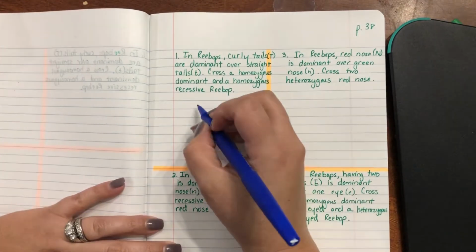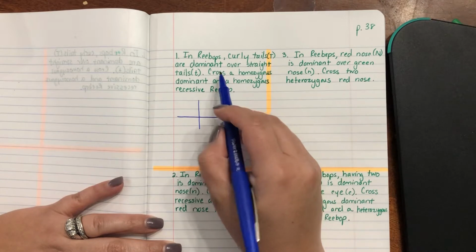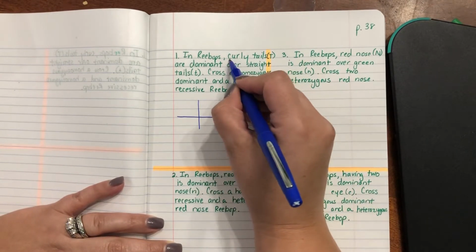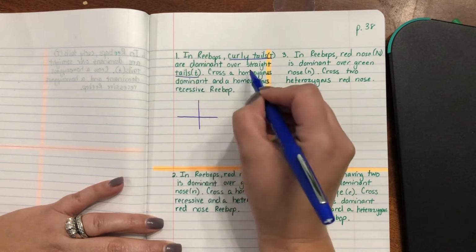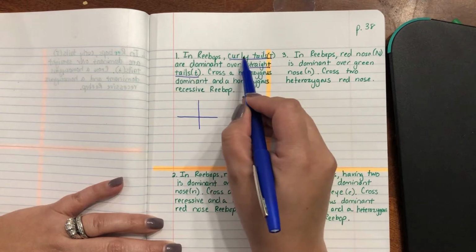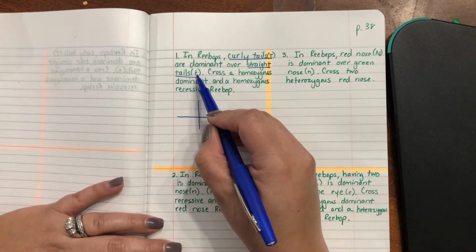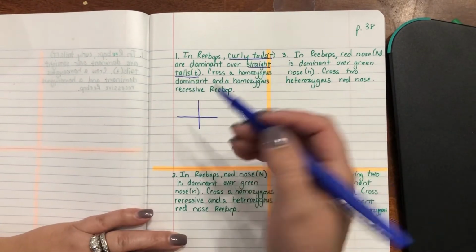So when you're setting up your Punnett squares, the first thing you want to do is figure out the parents. It tells you here that curly tails are dominant and straight tails are recessive. I always underline the dominant and the recessive trait so that I can keep them straight. Curly tails is capital T and straight tails is lowercase t, and the letter doesn't really matter, but I'm going to go ahead and use the letters that were given to me.